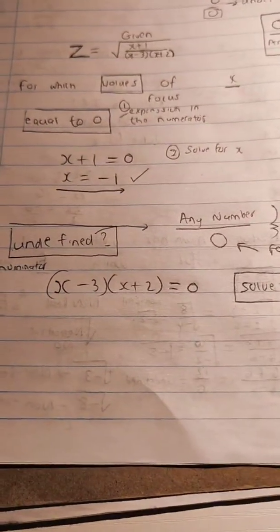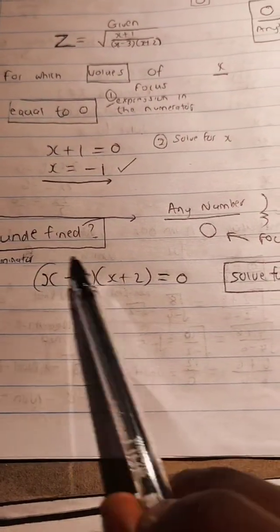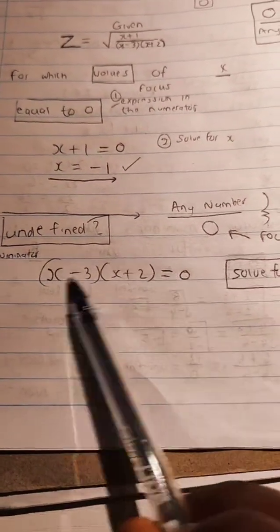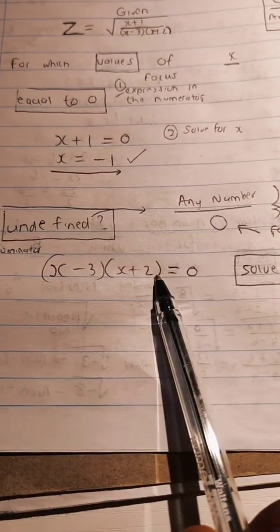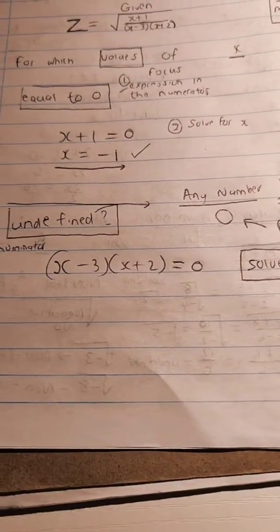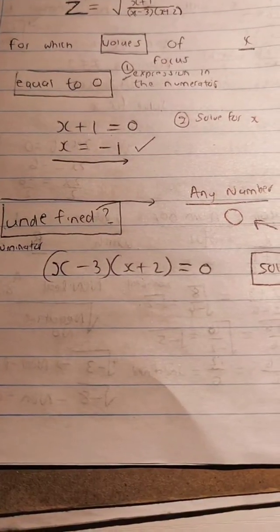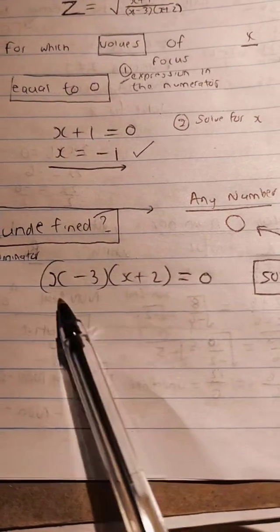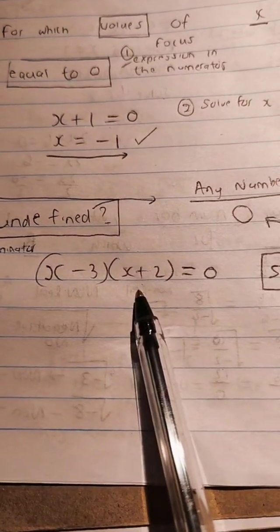I'm sure you guys can solve for x from here. What do you do when you have two factors equated to 0? Yeah, you can comment for me in the comment section there.